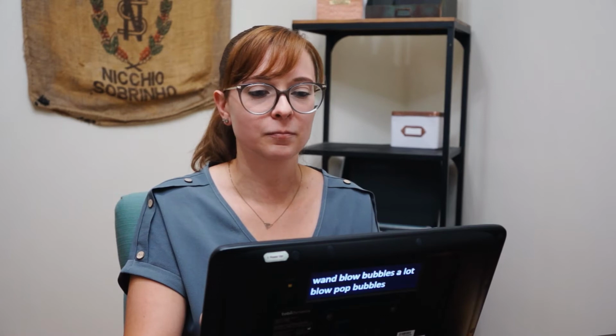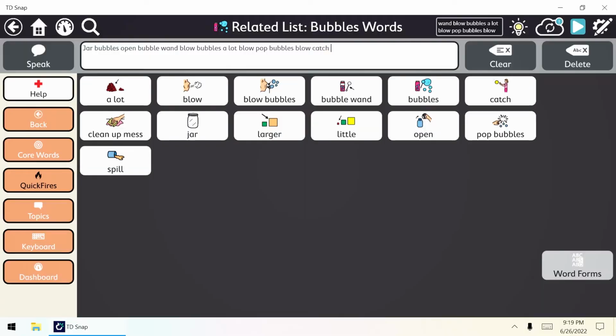Okay, all right. I'm going to blow again, and let's see if we can pop some bubbles. Okay, ready? Here we go. 1, 2, 3. Blow. Ooh, I'm gonna catch. Oh, I caught one. Yay. Oh, that was a little bubble though. Let's see if we can get some larger bubbles. And maybe we can pop the bubbles.